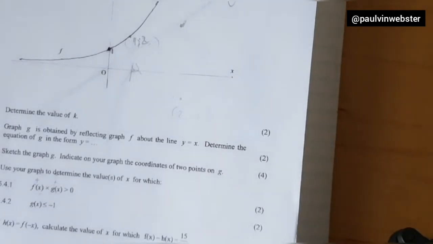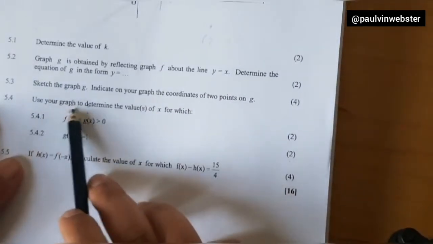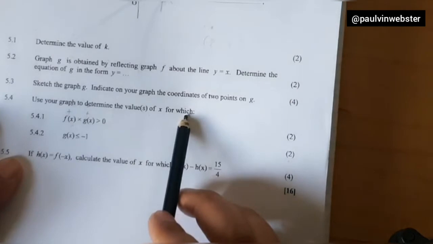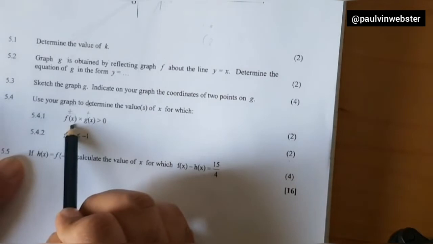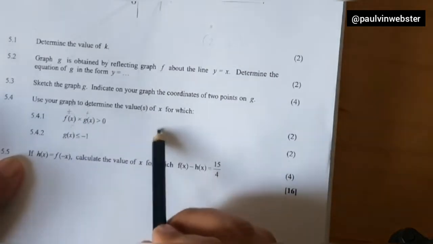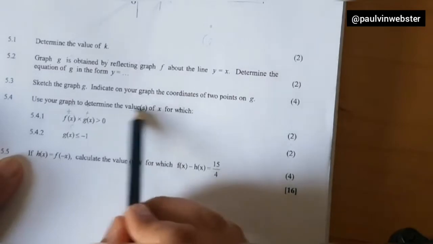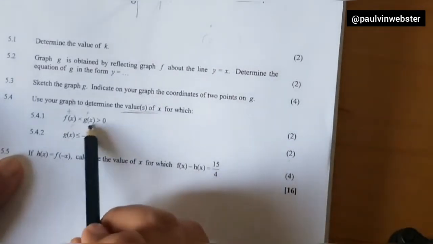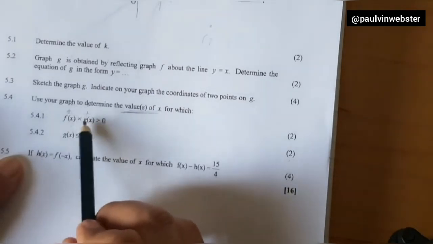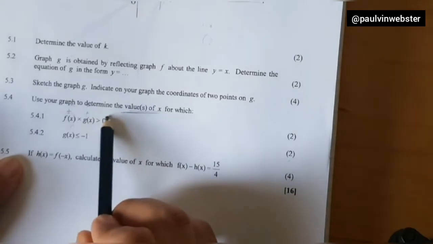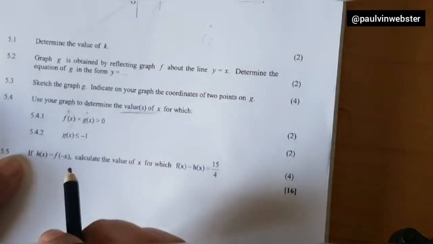Can you do question 5.4.1 again? Okay, so basically here the question was, we should use our graph to find the values of x. Remember, this f of x just means y values, but they ask us for the values of x while we're looking at the y. So we are asking ourselves, if we multiply those y values, we must get greater than 0. In other words, we must get a positive value.